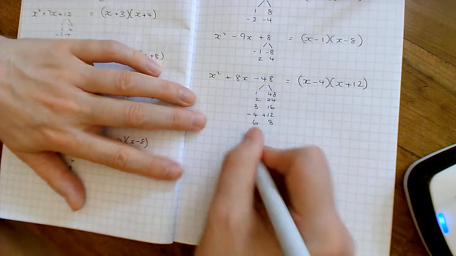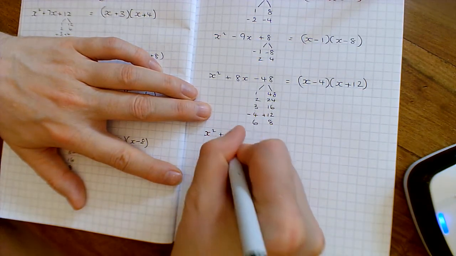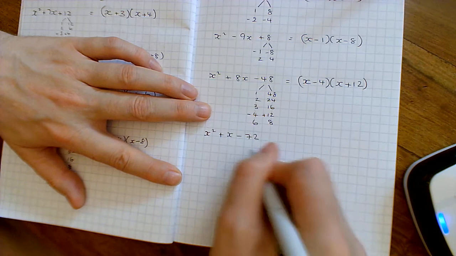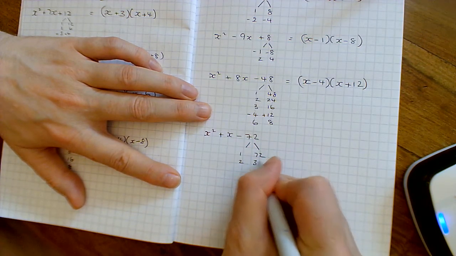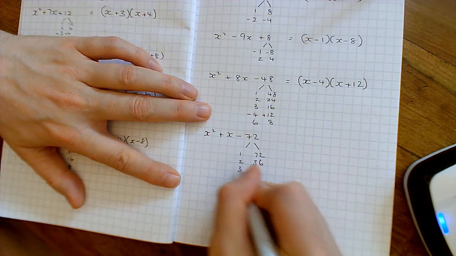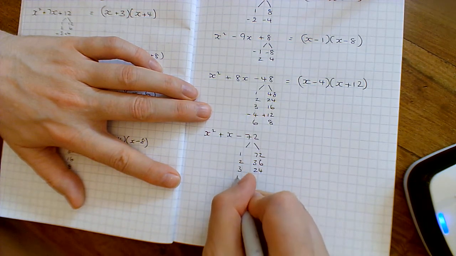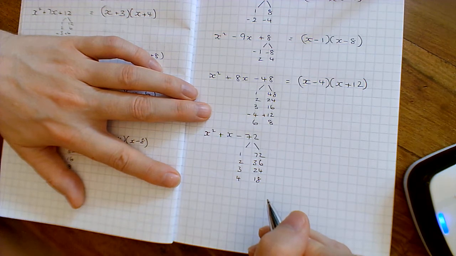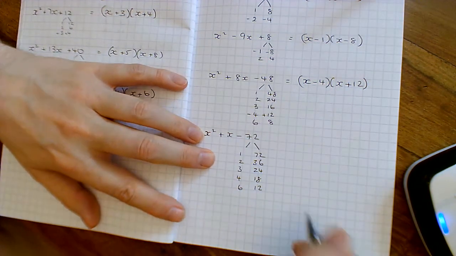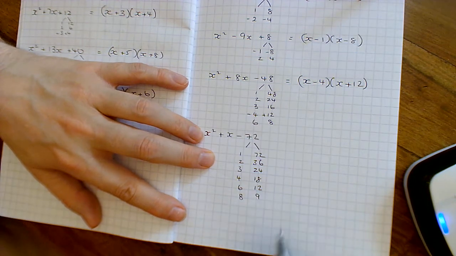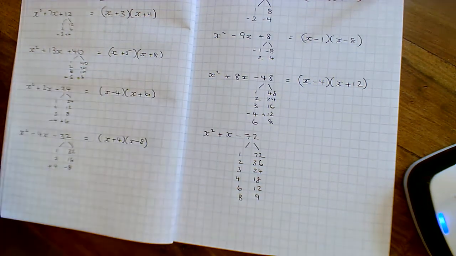Alright, the next one I've got is x squared plus x minus 72. Break down the 72. I've got 1, 72, 2, 36s, 3, 24s, 4, 18s, 5 doesn't go into it, 6, 12s are 72, 8, 9s are 72, and that's it. Got to get them all.